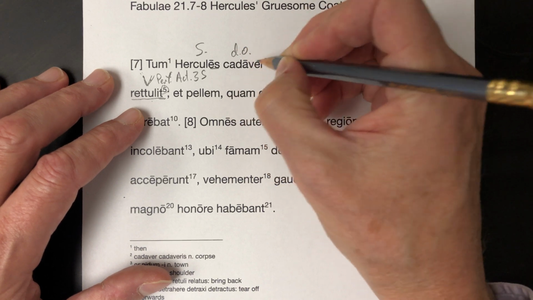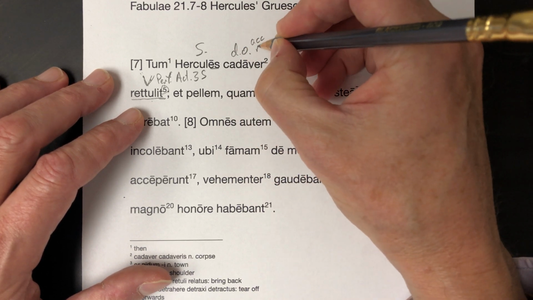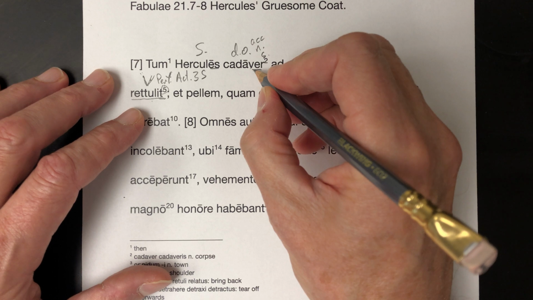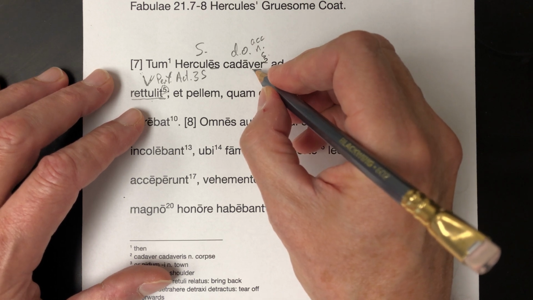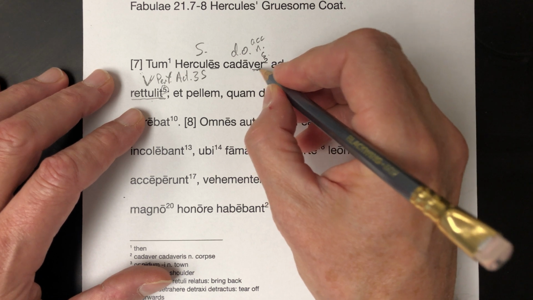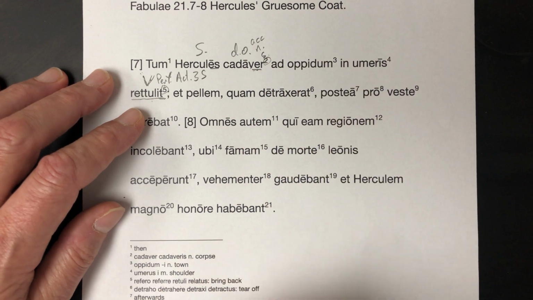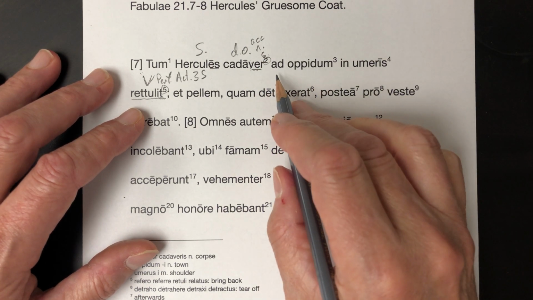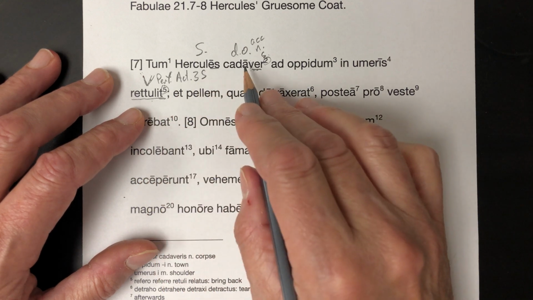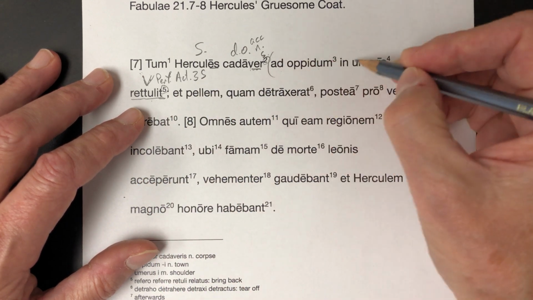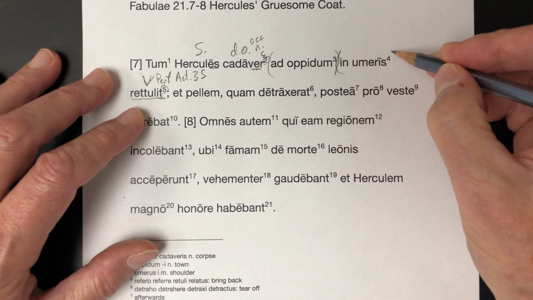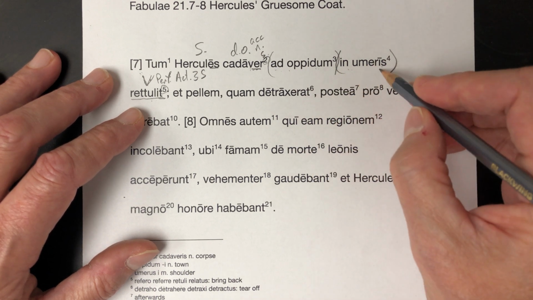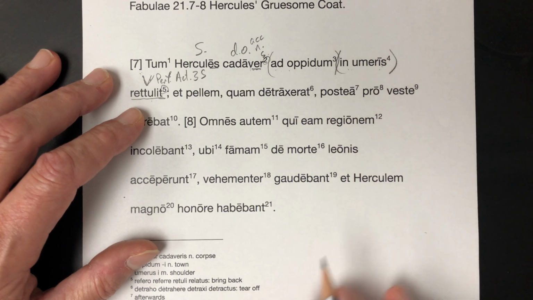Cadaver. Now this cadaver is accusative, neuter, singular. Look at that weird ending. But remember, the nominative and accusative of all neuters is always the same in Latin and Greek, and the plural always ends in a. And cadaver, if you read your footnote there, number 2, cadaver is neuter. So the nominative and accusative look exactly the same. Pretty weird. So Hercules brought back the corpse ad oppidum. Nice little chunk there. And another chunk here. See, preposition, preposition. To the town on his shoulders. Nice. Straightforward sentence.